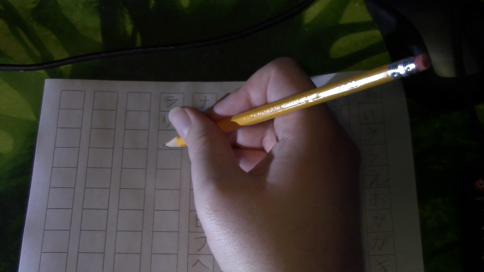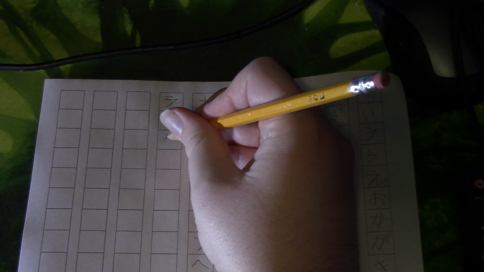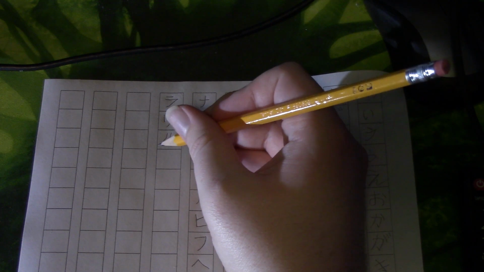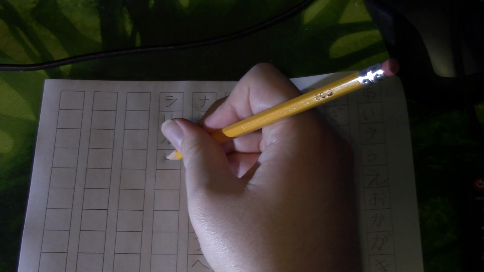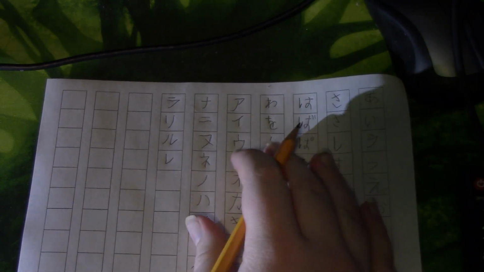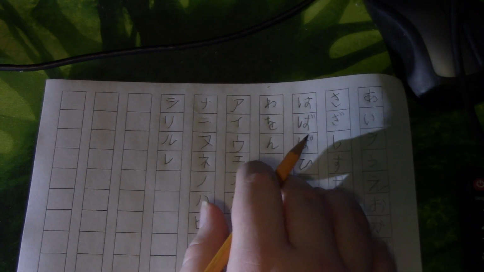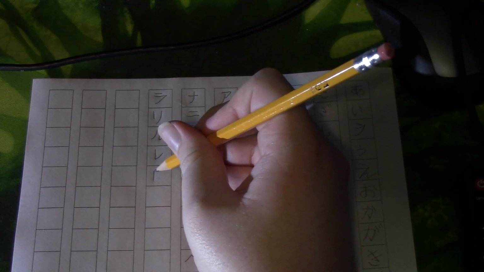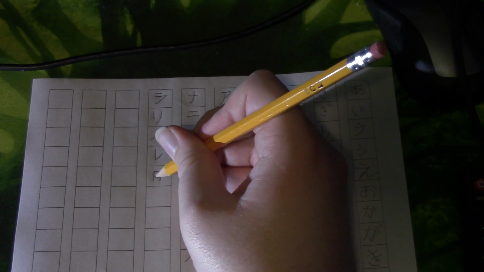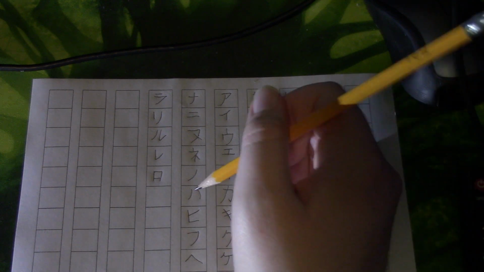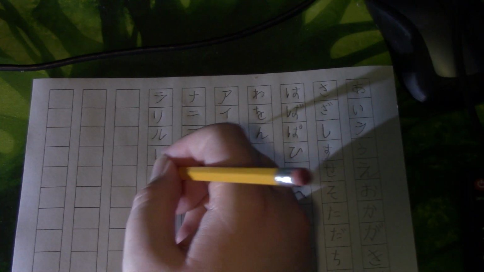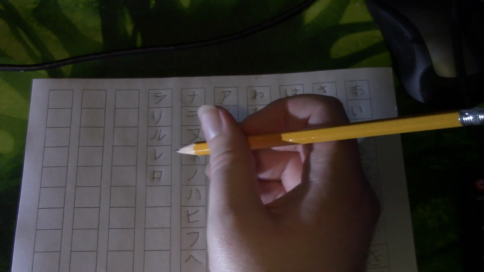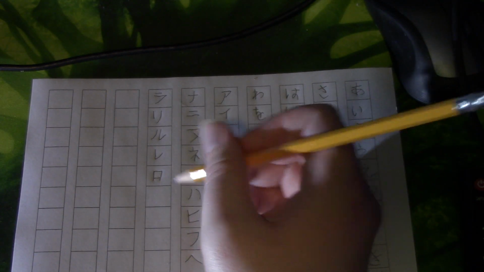And then there is ru, which is a curve down and then a curve and up. Re is kind of like she, but a little bit more angled. And then ro is a box, which you do like so. Ta-da! You'll also see that in katakana for mouth, and we'll talk about that later. Or not katakana, with kanji. That is also the kanji for mouth.